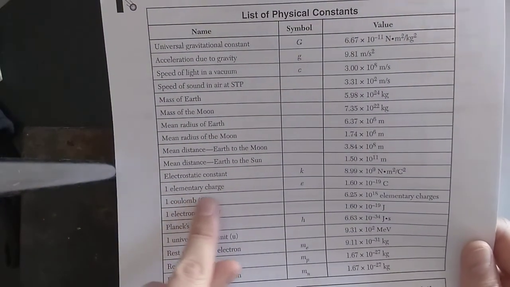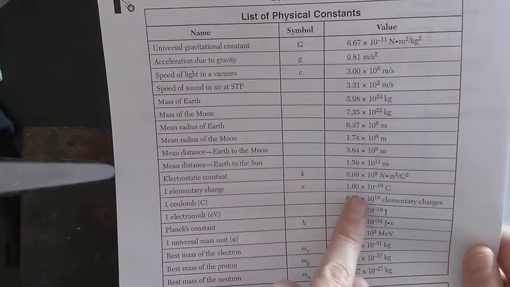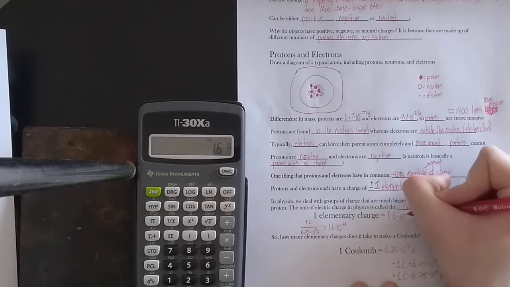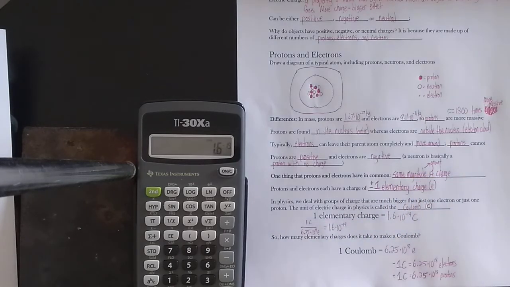What that tells us, and this is also on the reference tables, is that one elementary charge, symbol little e, is equal to 1.6 times 10 to the negative 19th coulombs. That's a tiny fraction of a coulomb. One electron has a tiny, tiny charge if measured in coulombs. And just to give you one more way to think about it, you can use whichever conversion you want. One elementary charge is 1.6 times 10 to the negative 19th coulombs. One coulomb is 6.25 times 10 to the 18th elementary charges. You can use whichever conversion you want.